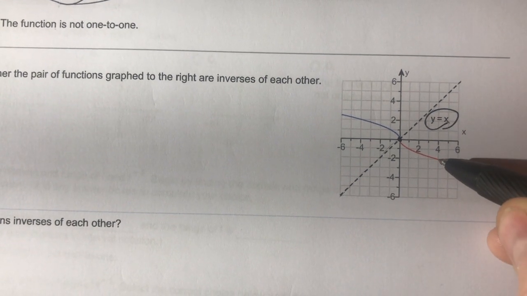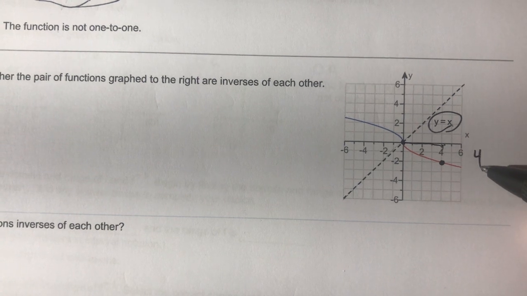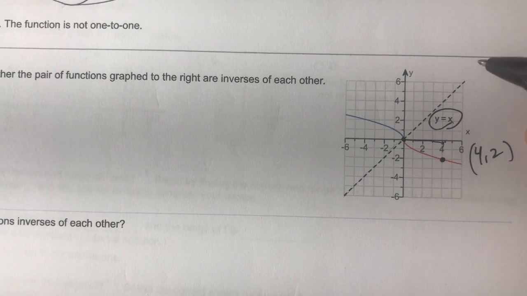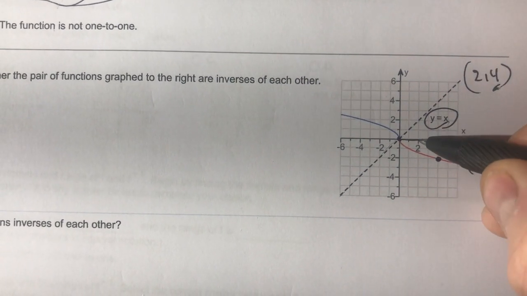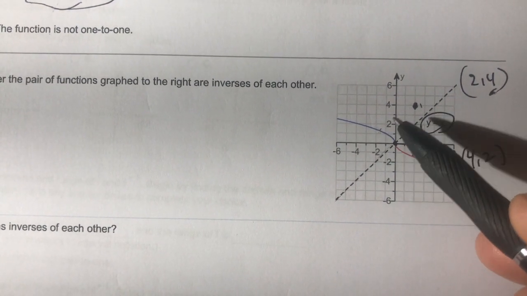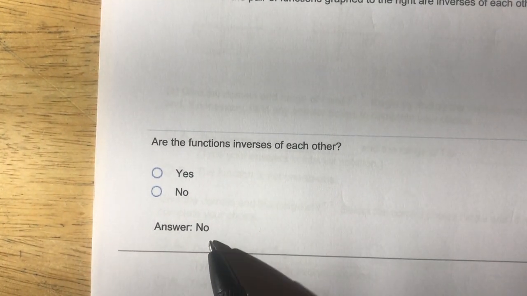So here's this point right here. This point is 4, 2. 4, 2 is on the red function. That means if I switch those, 2, 4 should be on the blue one. 2, 4 is right here, and it's not on the blue one, so these are not inverses. You see the answer right there? No, they're not inverses.